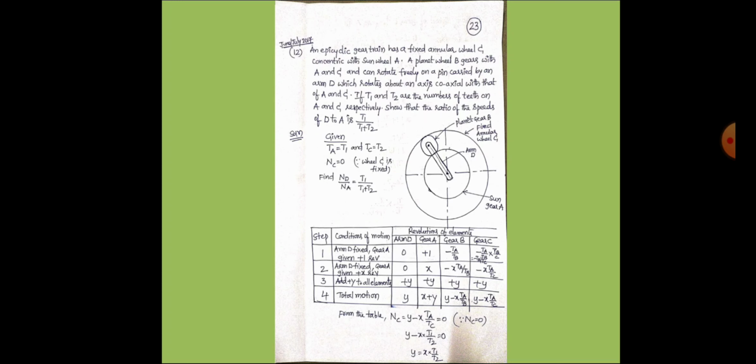And once the gear A rotates in anti-clockwise direction, gear B rotates in opposite direction, because A and B are in mesh with each other externally. So therefore speed of the gear B will be in clockwise, therefore minus. And what is its speed? That is minus TA by TB.